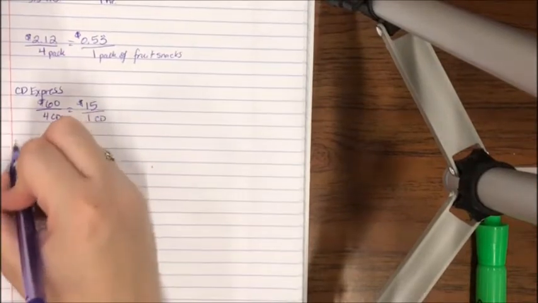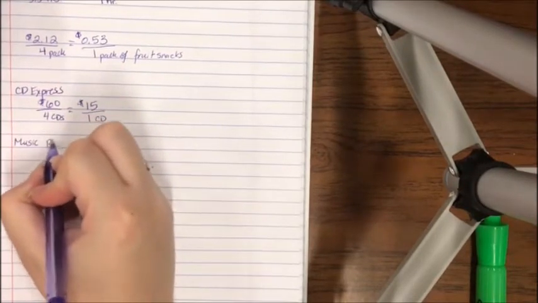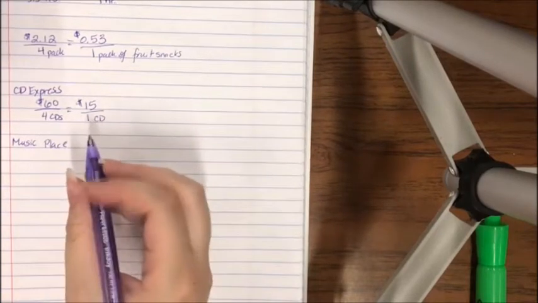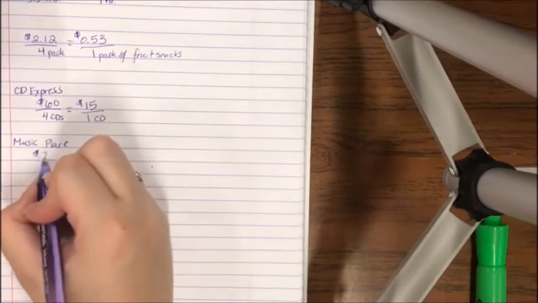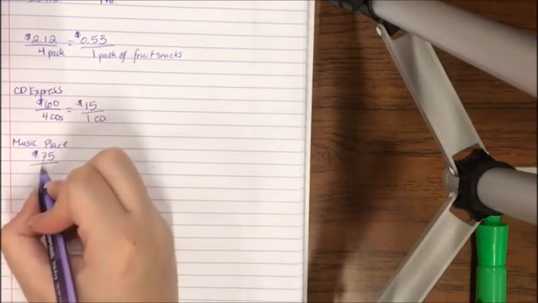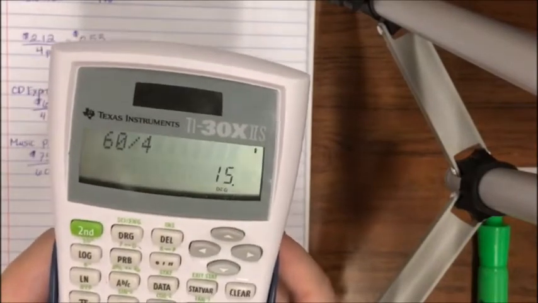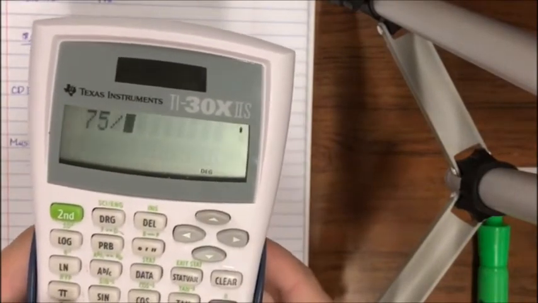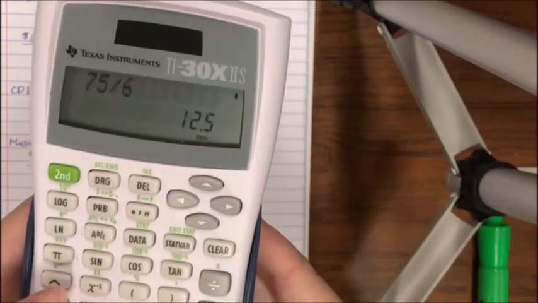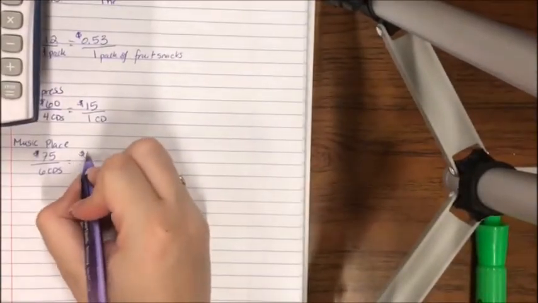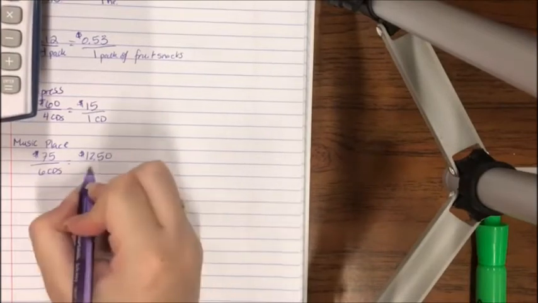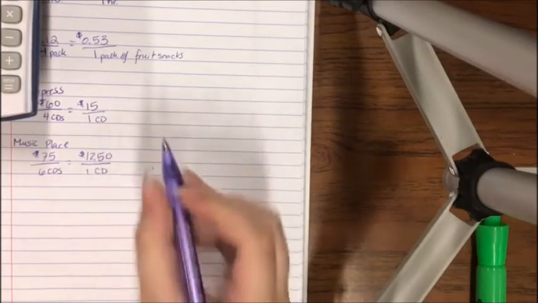Now I'm going to do Music Place. Music Place charges $75 for 6 CDs. So I'm going to take my calculator, do 75 divided by 6, and I get 12.5. 12.5 is $12.50 for 1 CD.